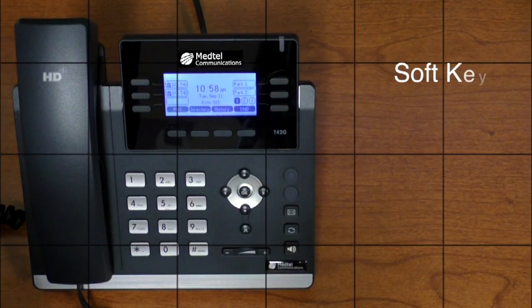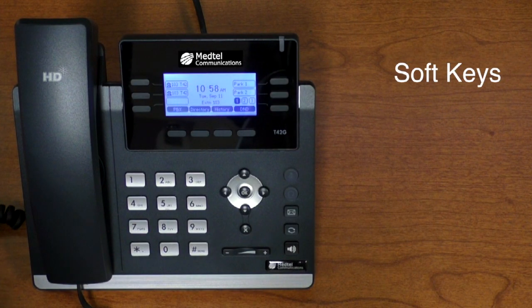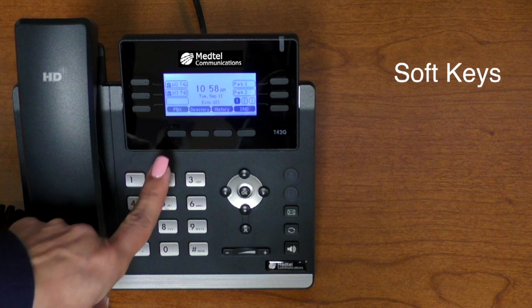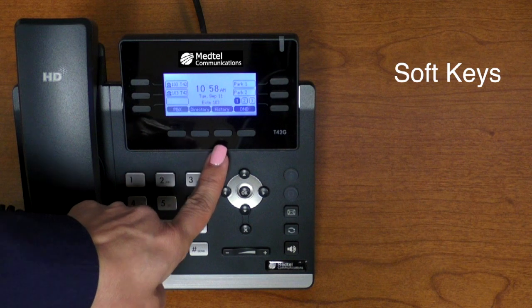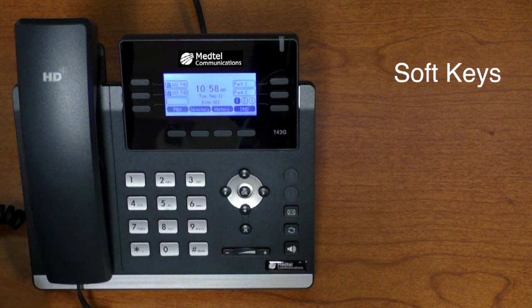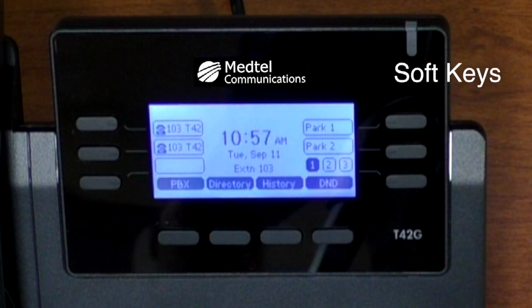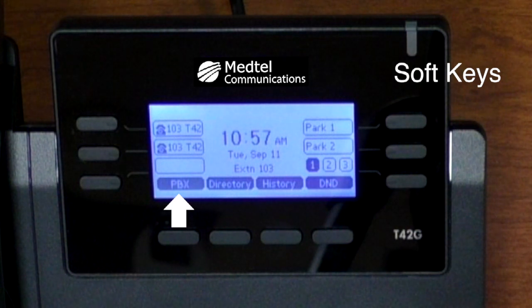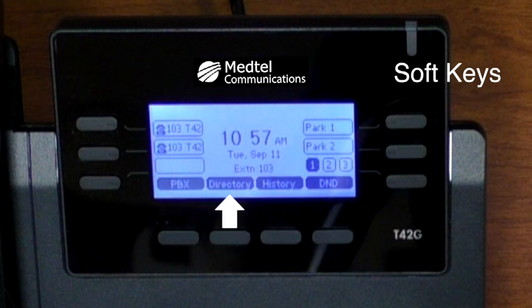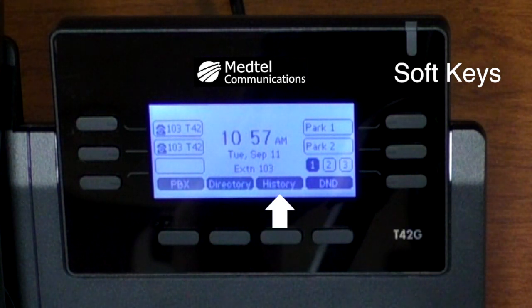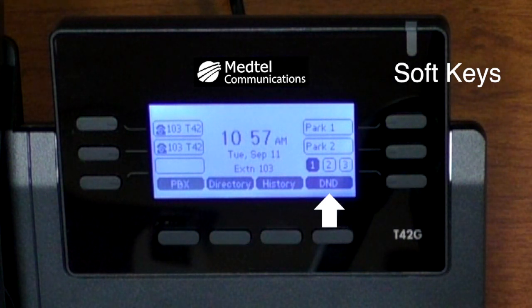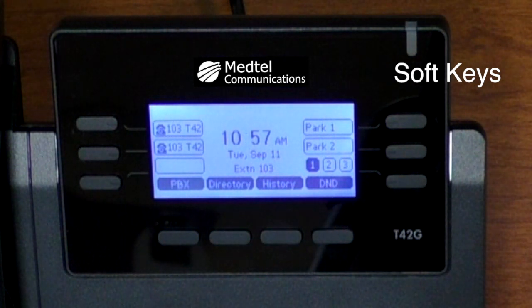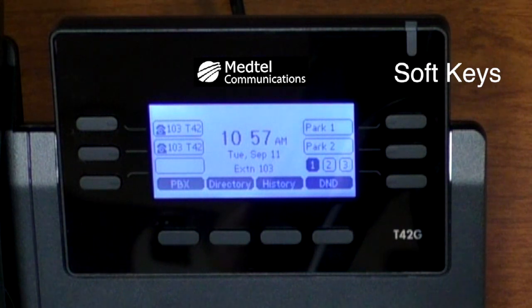The soft keys, unlike the programmable keys, cannot be changed by yourself or the system administrator. These keys change intuitively depending on the mode that your telephone is in. For example, when your telephone is idle with the handset in the cradle, the keys that are presented to you are PBX, which is a programming key, directory, history, and do not disturb. These are features that you would want to utilize when you are not engaged on an active call.